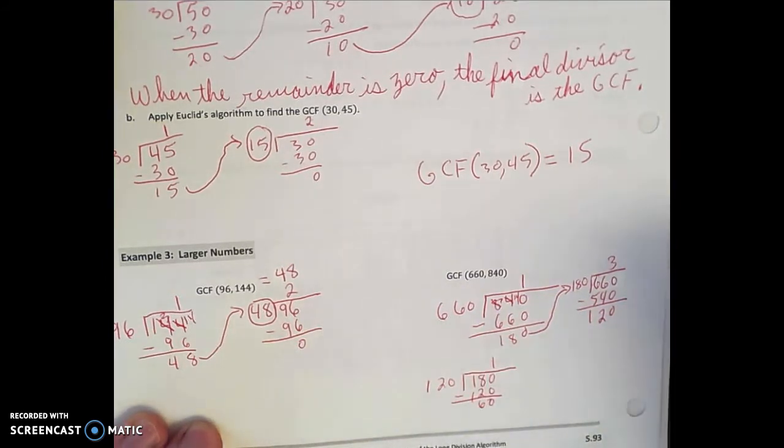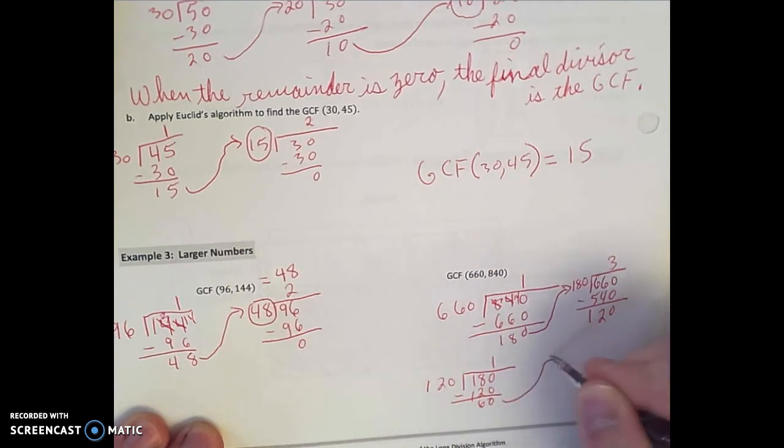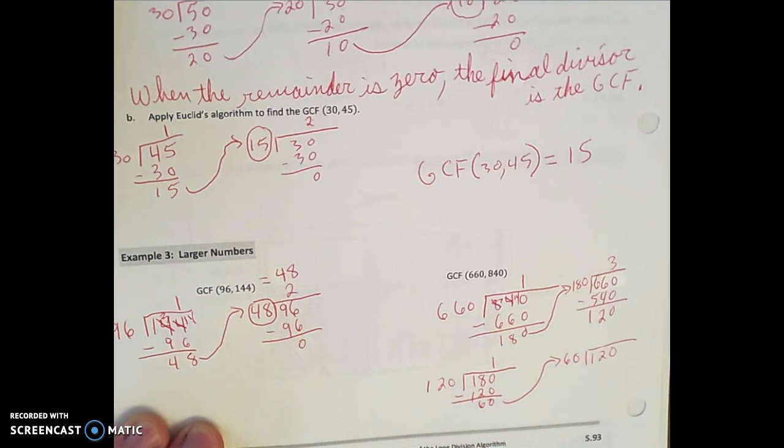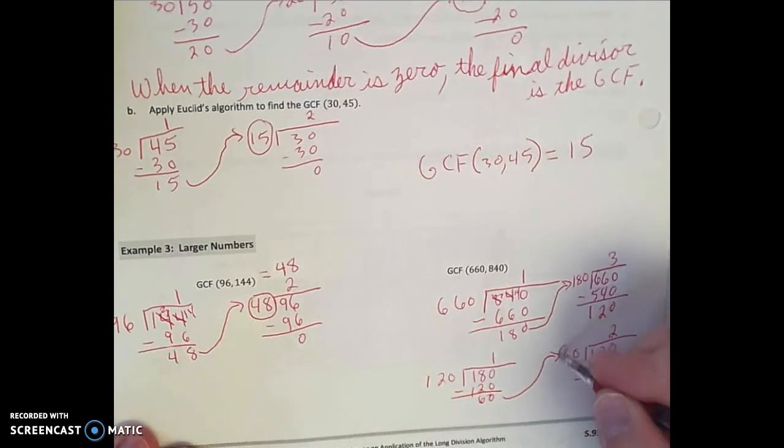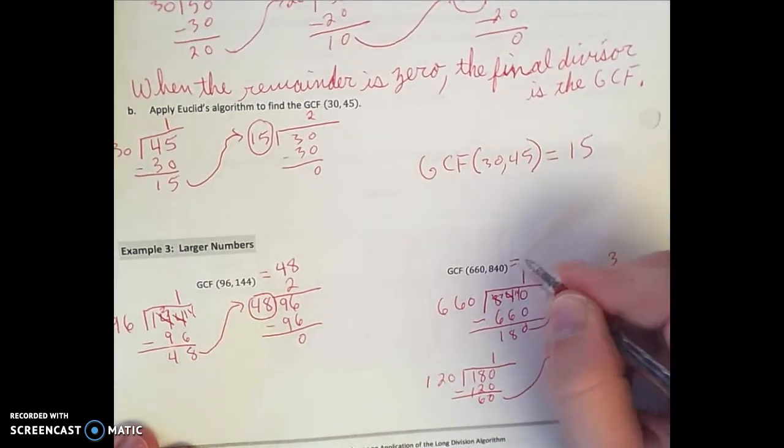So we keep going. Now we take our 60 and divide that into 120. We know that 6 times 2 is 12, so we're going to have a quotient of 2. Now we finally get a remainder of 0, so we know that 60 is the greatest common factor.